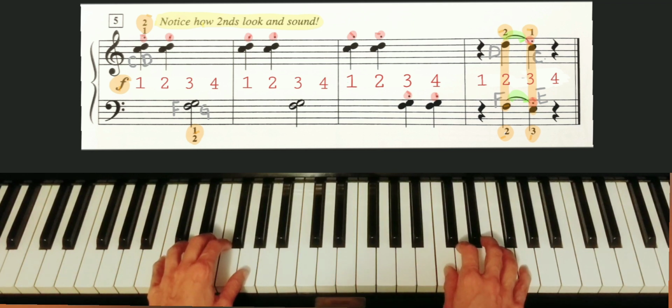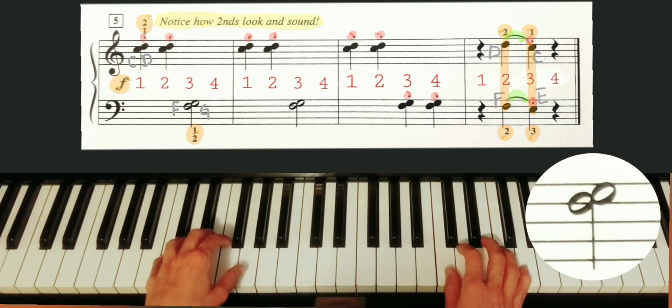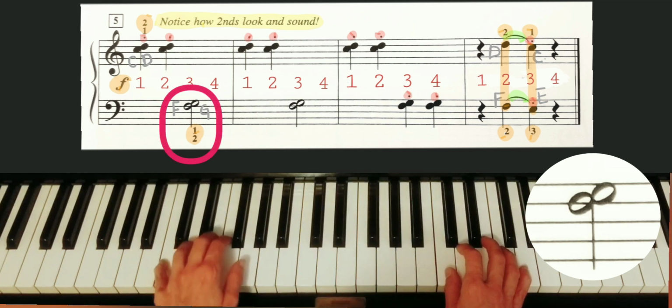On the last measure, count number 1 and count number 4, it's a quarter rest. Then we have on measure 5 and measure 6, half notes playing together as a second interval. 1, 2, that's F and it's G.